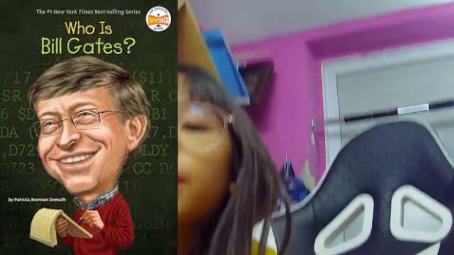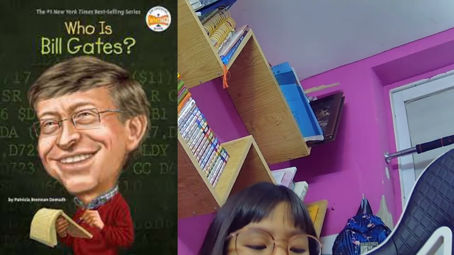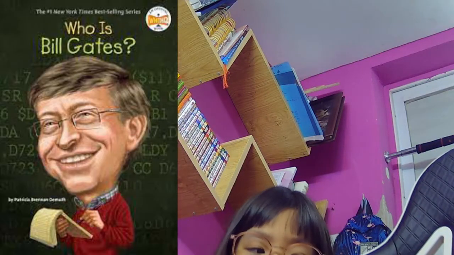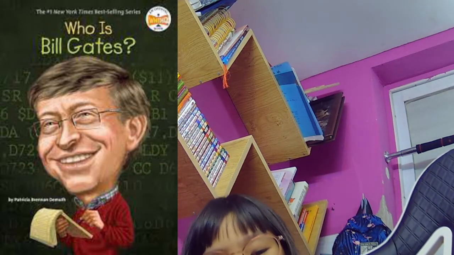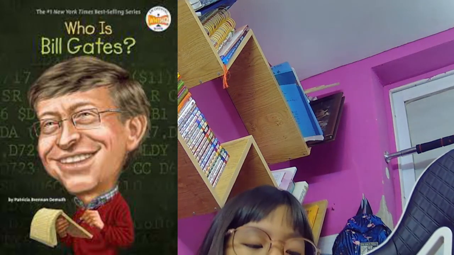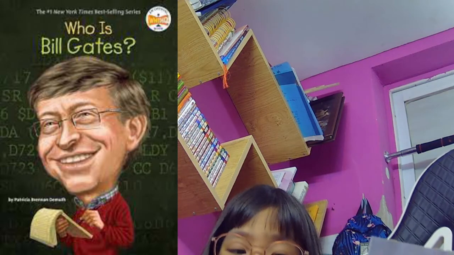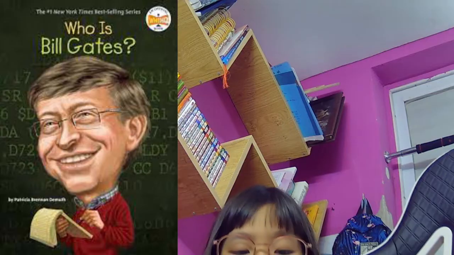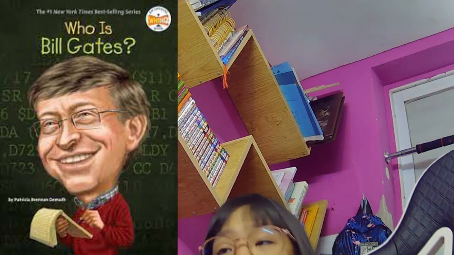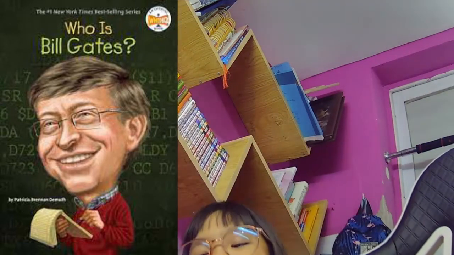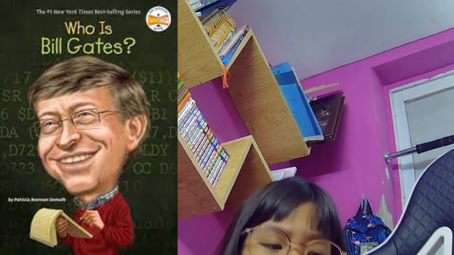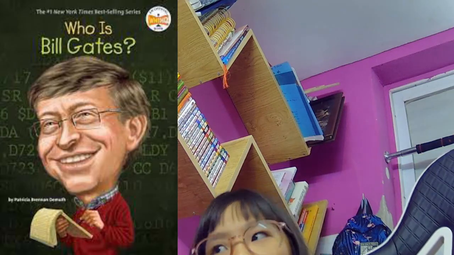Today we are going to read a book on Bill Gates. So who is Bill Gates? Bill Gates is a man who, when he was a boy, was a computer genius. He is a co-founder of Microsoft. He is also a man who has given billions of dollars to worthy causes. And this man is really smart. So when we're smart, we might make a chart. Something that tells us the way, tells us the thing, tells us what we should do.